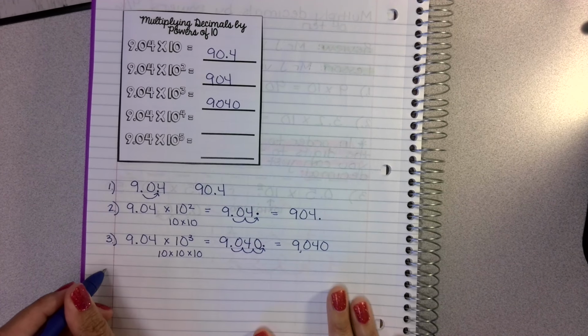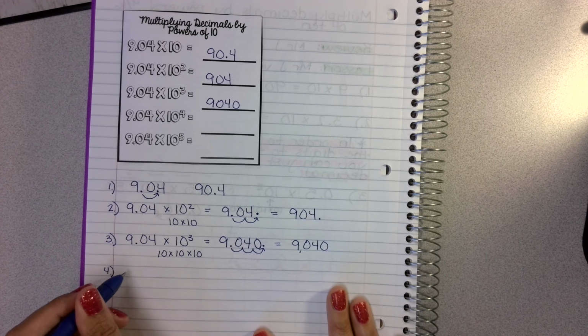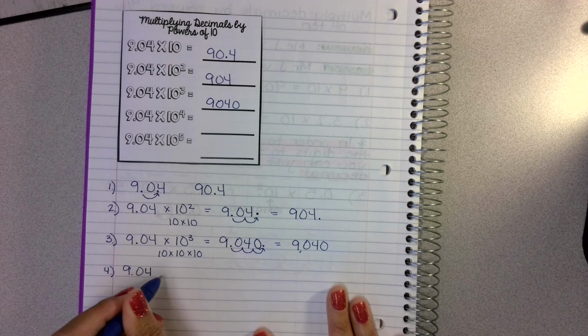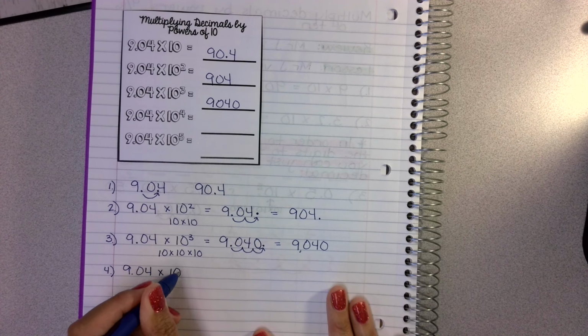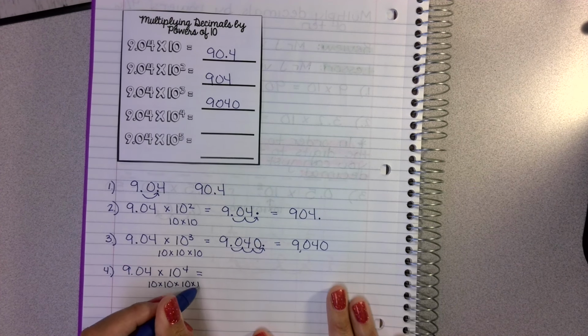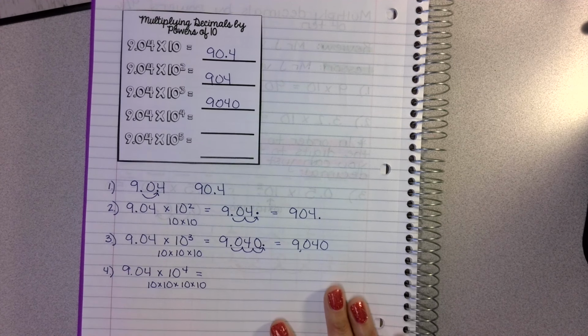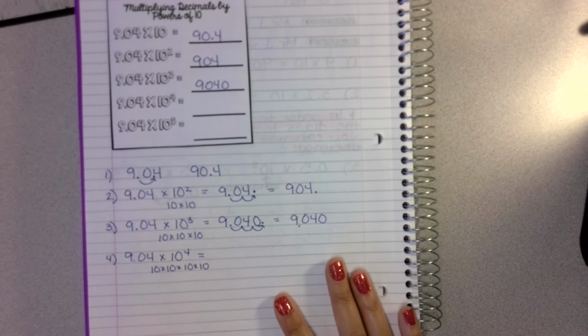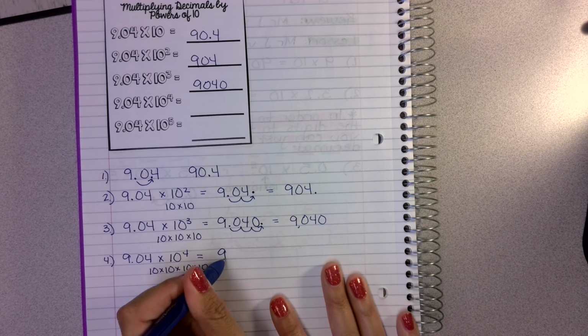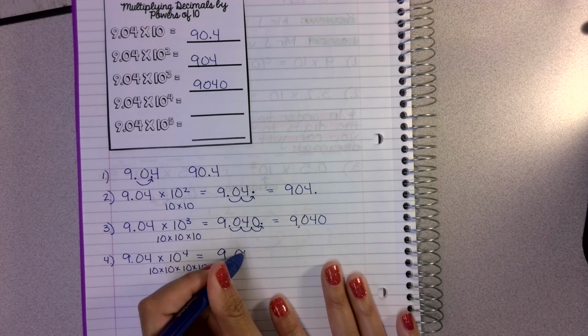All right, number 4. So 9 and 4/100 times 10 to the fourth power. 10 to the fourth power equals 10 times 10 times 10 times 10. So how many times am I going to move my decimal? 4 times. So I'm going to rewrite my original one.